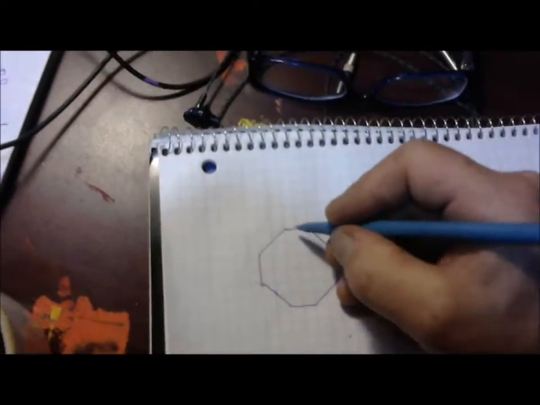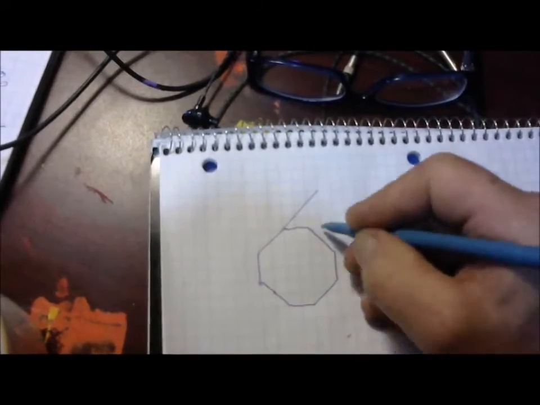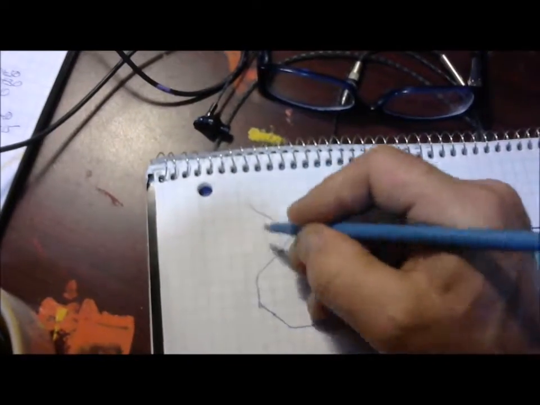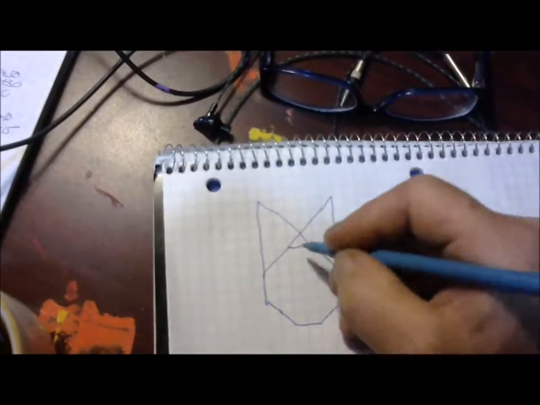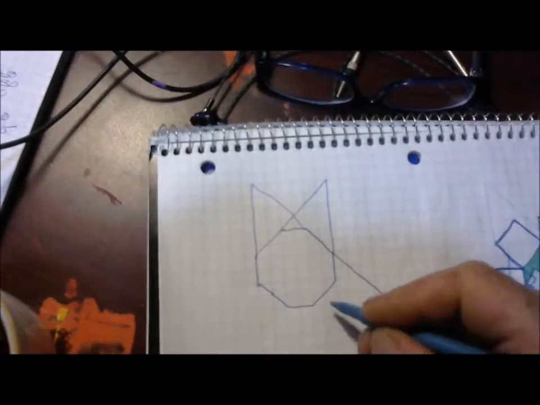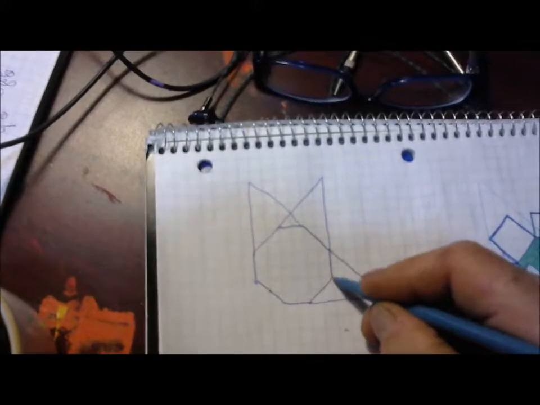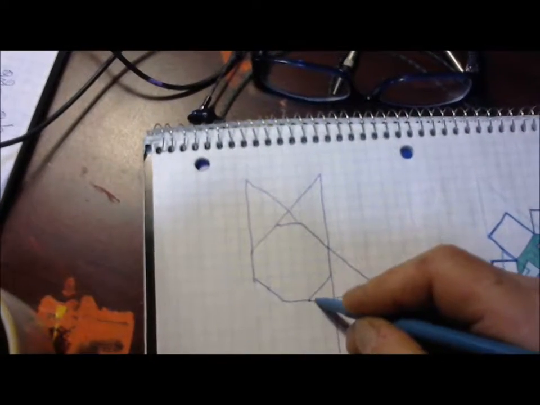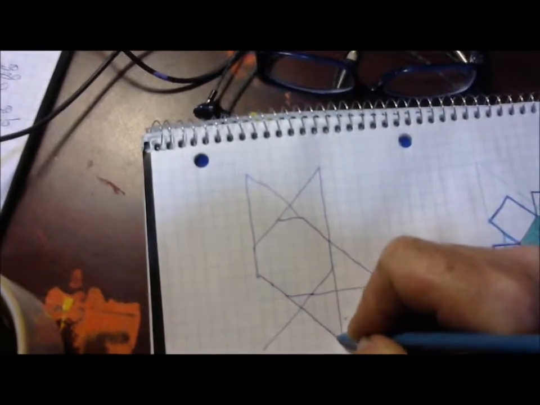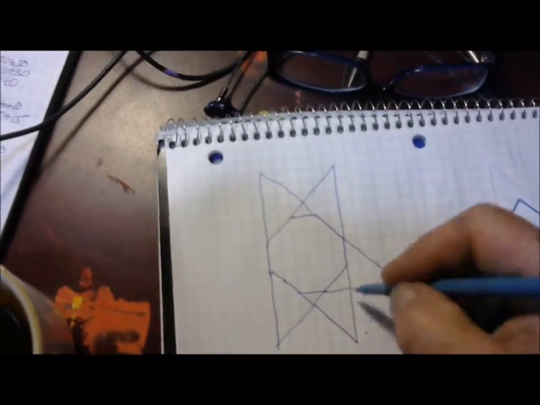See, when we do this, we follow the lines, and we continue on with following the lines, right? So we follow the lines, and 1, 2, 3, 4, 1, 2, 3, 4, and I'm just following the lines.